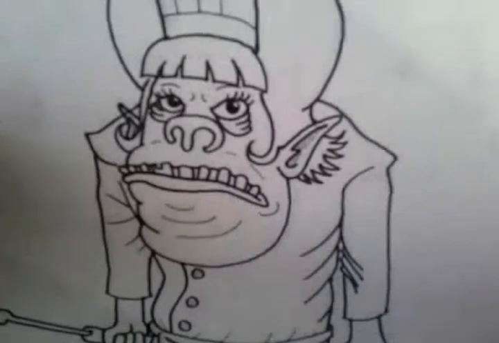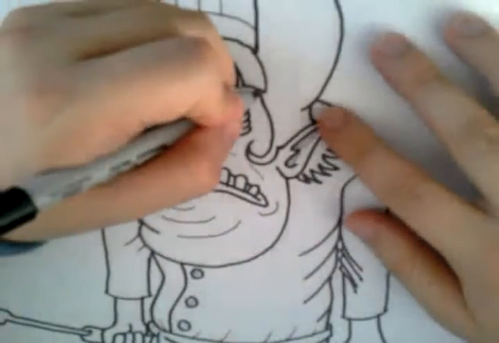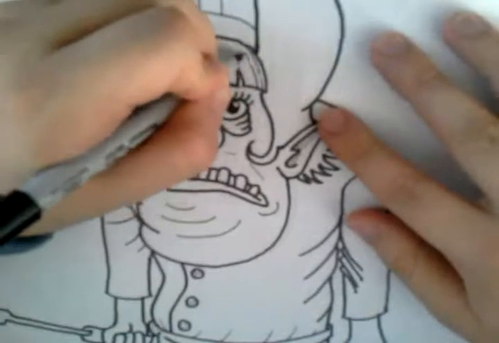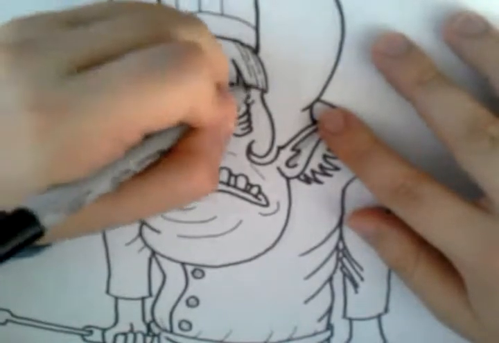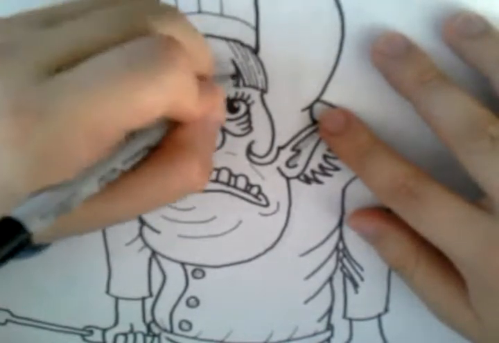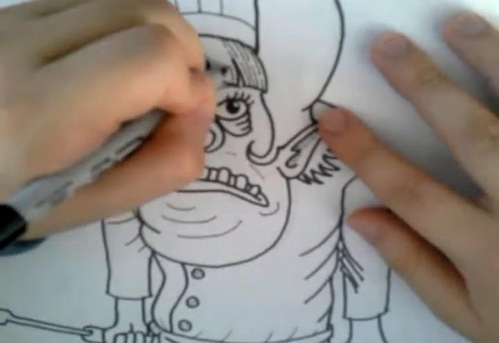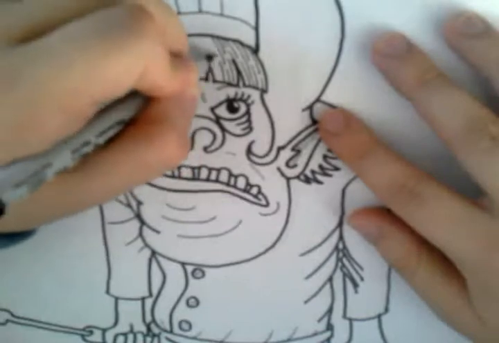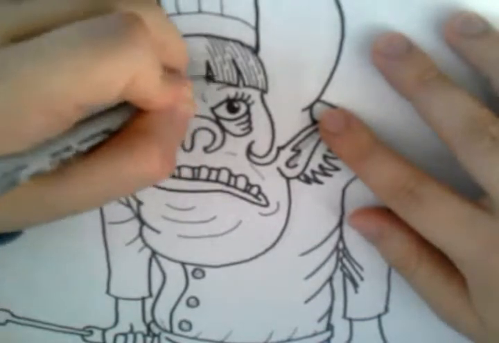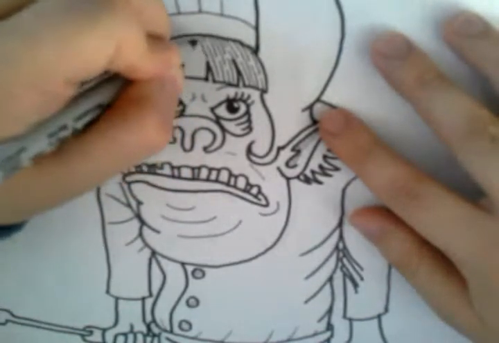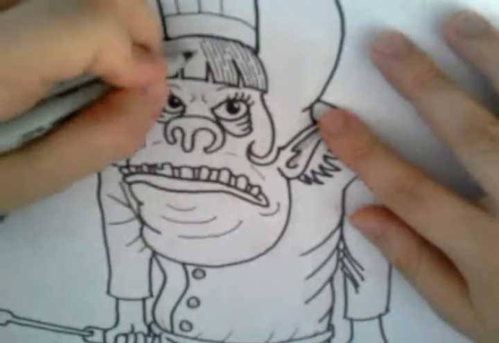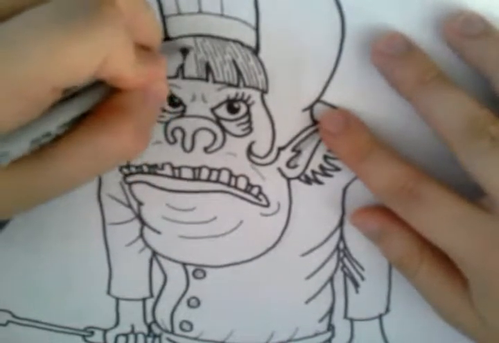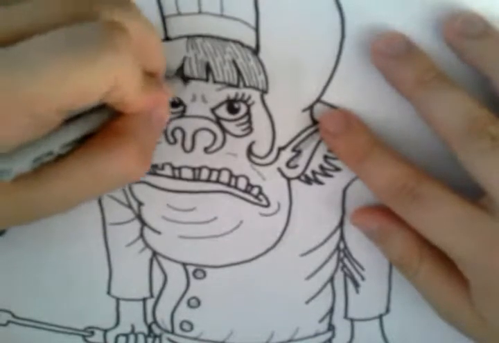Okay, let's see, how am I going to do this hair? This hair is a rather complex piece. This section of the hair is straight, and the back area is curved like a cylinder, so making it all blend together might be a little tricky.